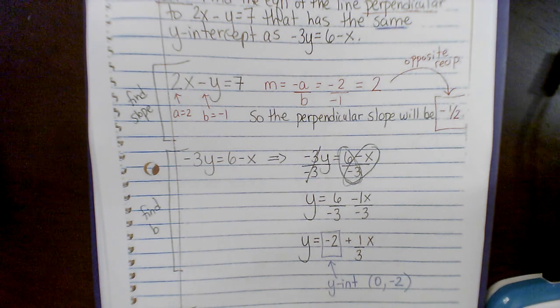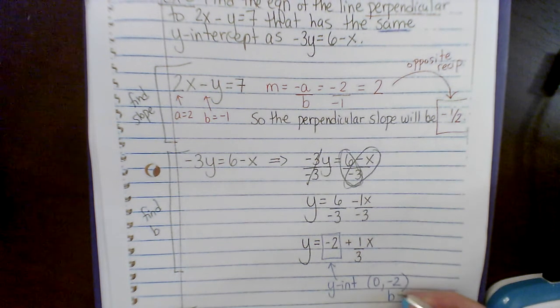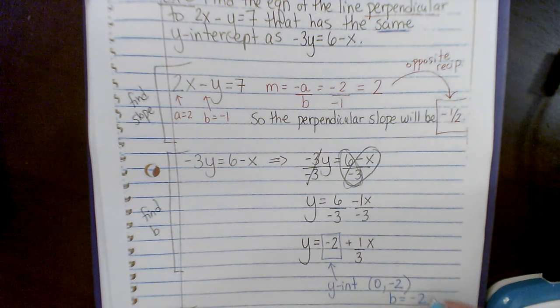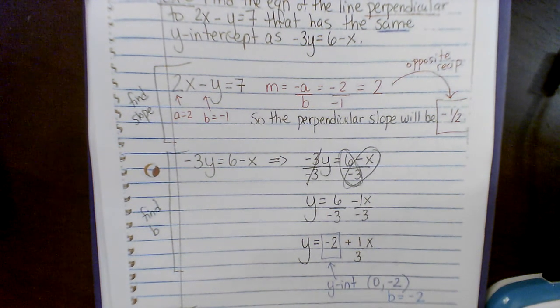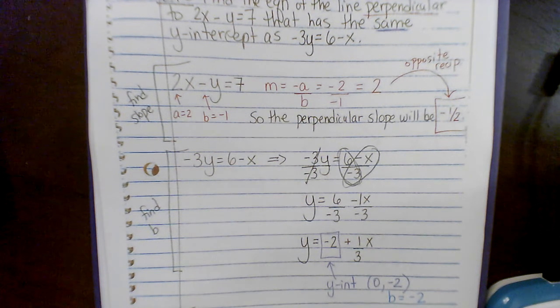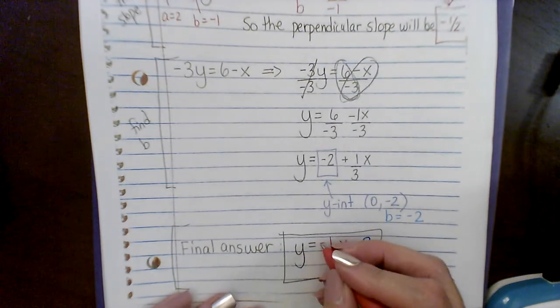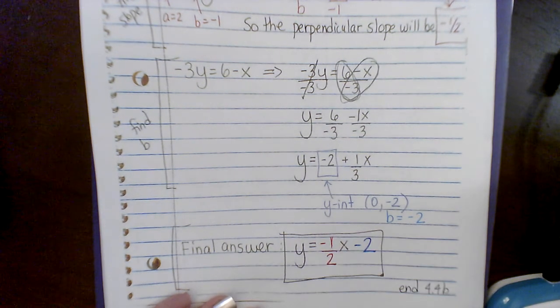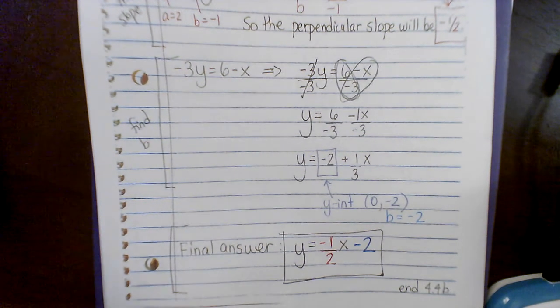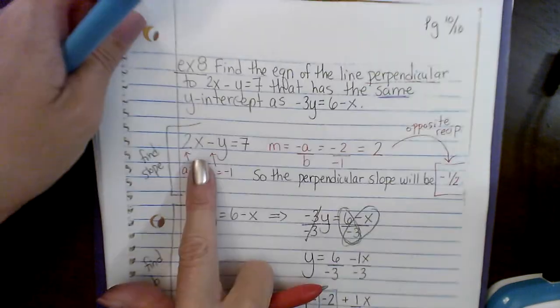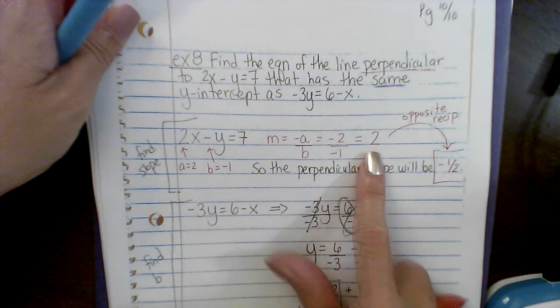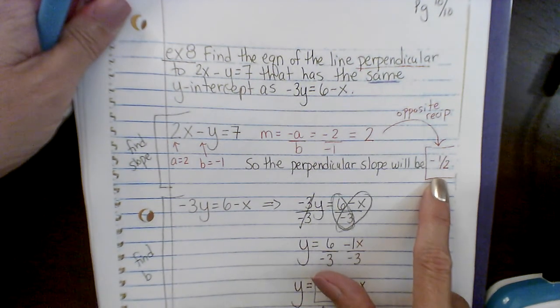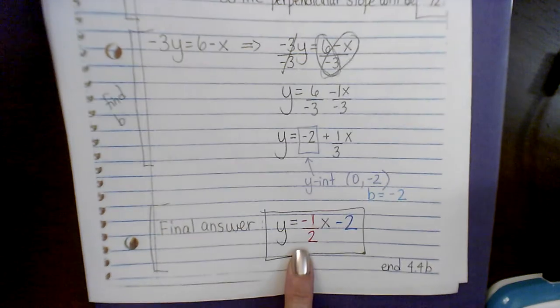Okay. So here's what we get from that. We get that b is -2 from that second equation that was given. Okay. And we get that the slope is -1/2. We got that from the first equation that was given. So remember this first one up here? We found its slope to be 2, its opposite reciprocal. The perpendicular slope was -1/2.